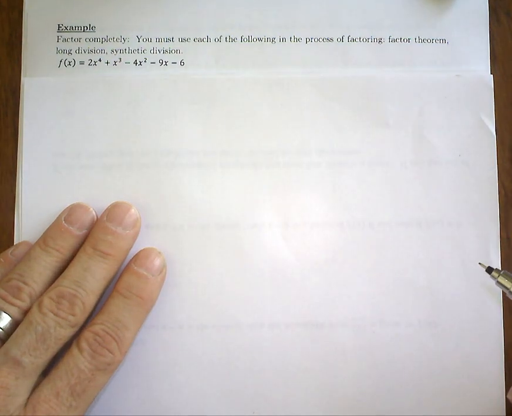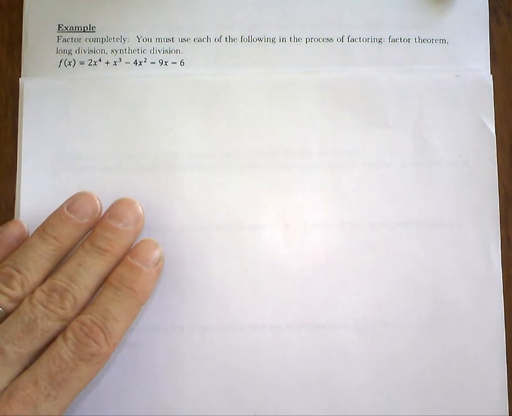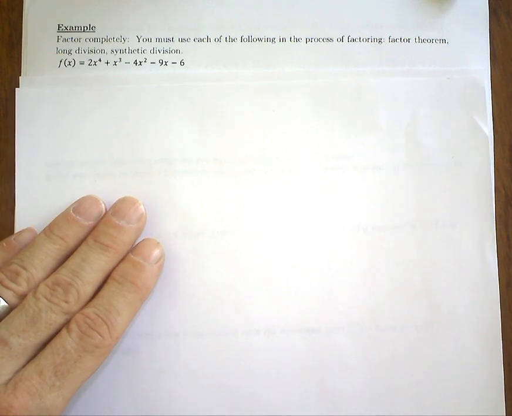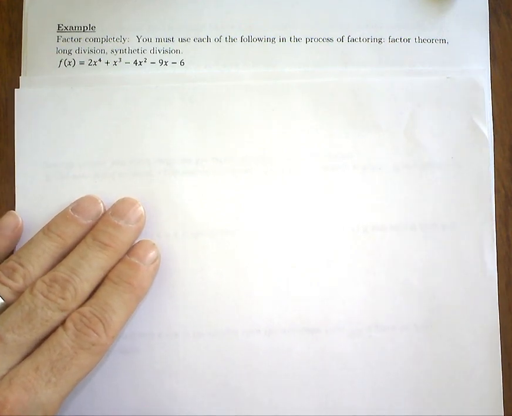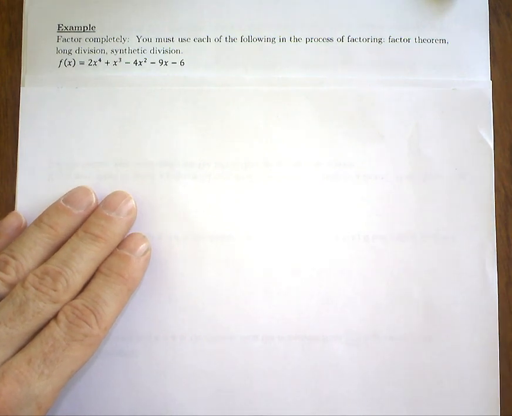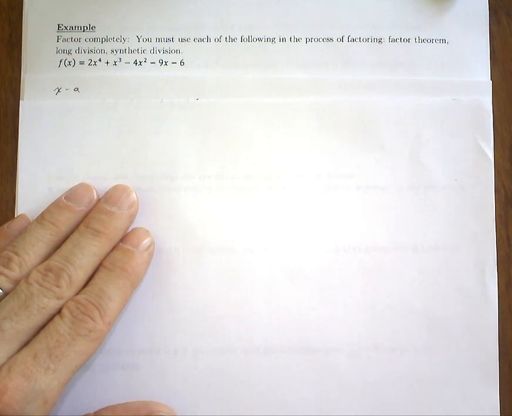If you recall our numeric example, the first thing that I need to do is find a factor. So what I'm going to do is create a list of all possible factors, just like what we did in the previous video. So all possible factors x minus a can be found. Well, I would like you to hit pause and tell me what are the possible values of a for this polynomial.